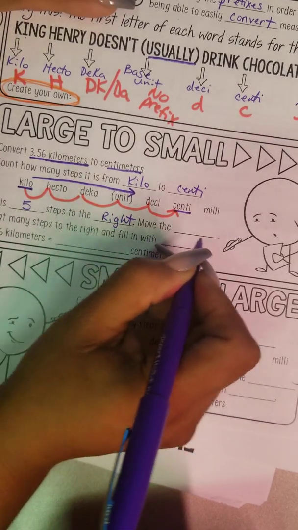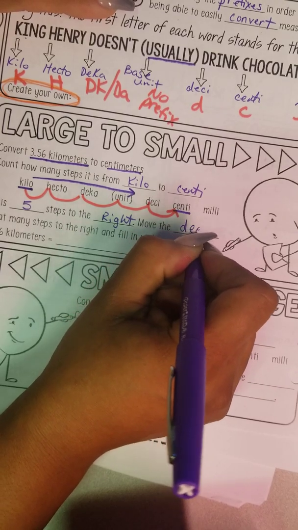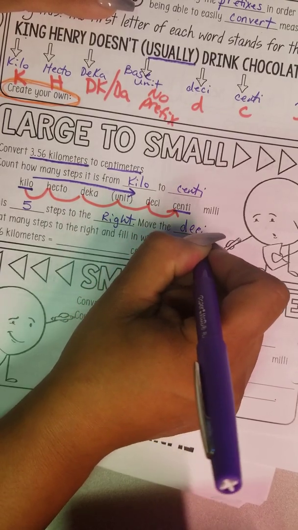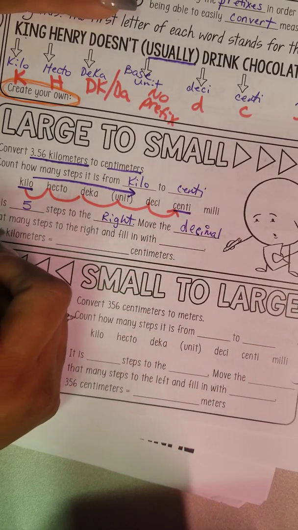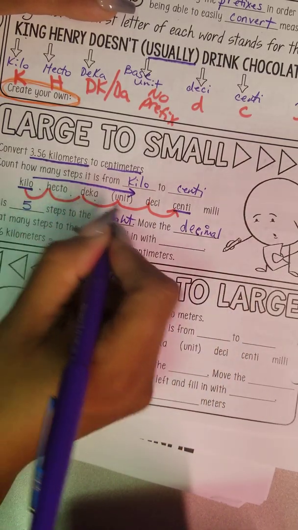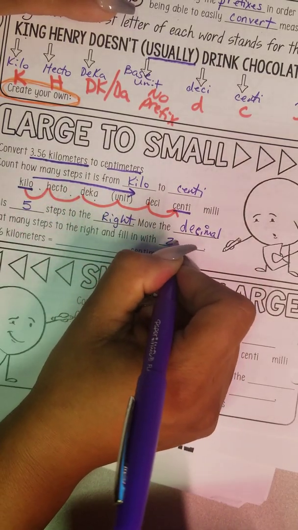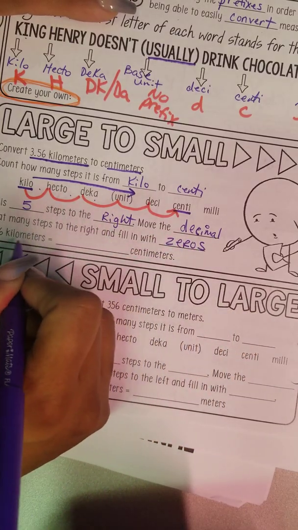It says here, so now what we're going to do is we're going to move the decimal. Remember, if there is no decimal, it is there, but it's invisible. Go ahead and put it in. We're going to move that decimal that many places to the right, and then we're going to fill in all of these little bubbles with zeros. So let's go ahead and try that.